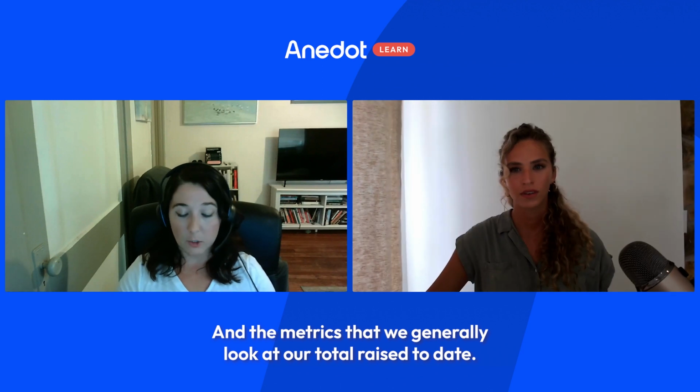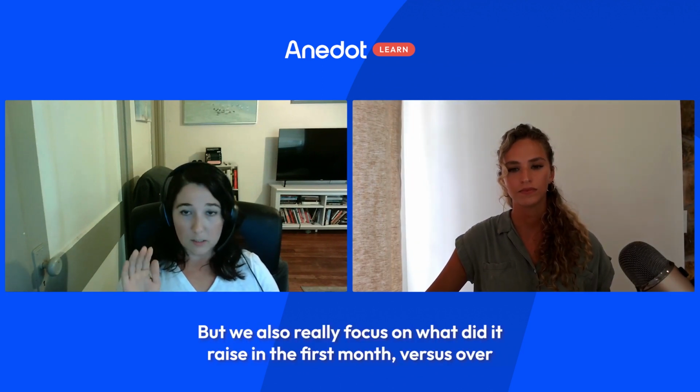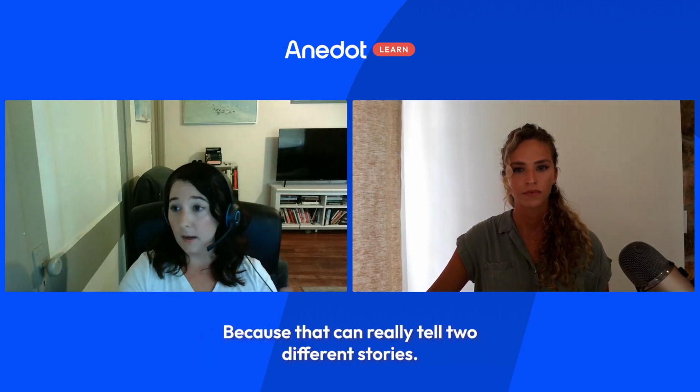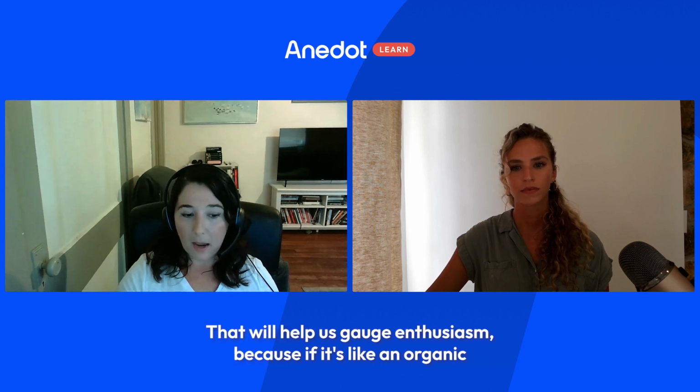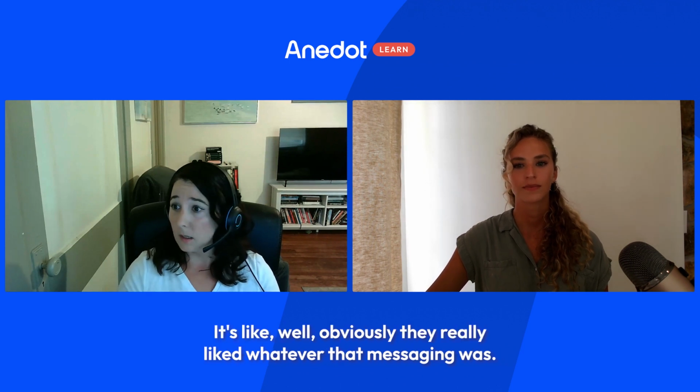And the metrics that we generally look at are total raised to date, but we also really focus on what did it raise in the first month versus over the period of the year, because that can really tell two different stories. How many monthly donors versus how many one-time only donors did this email bring in? That will help us gauge enthusiasm, because if it's like an organic event where most people signed up to be monthly donors and we weren't even asking for that, it's like, well, obviously they really liked whatever that messaging was. Yeah. So we'll keep track of that.